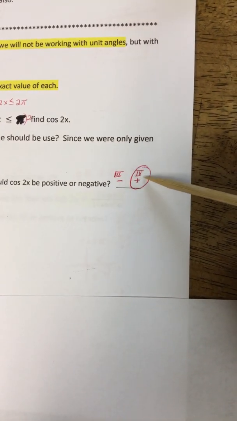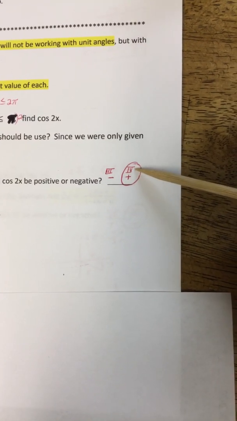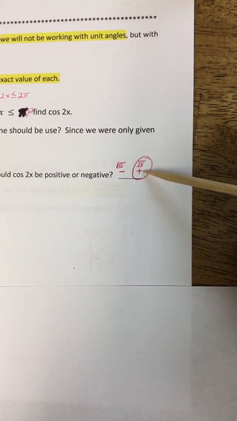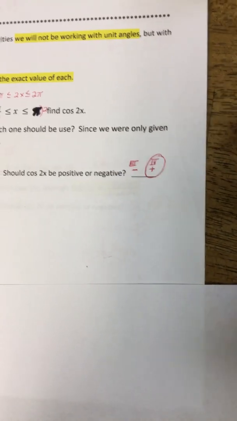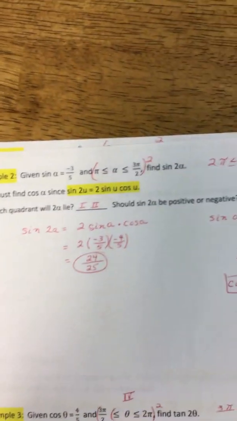That tells me that my original, not my original angle, but my 2x angle had to be lying in the fourth quadrant. So once I enlarged it, it was going to be in the fourth quadrant. All right, let's move on to the next example that I have.